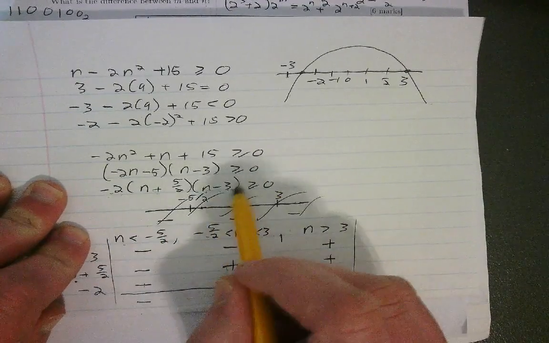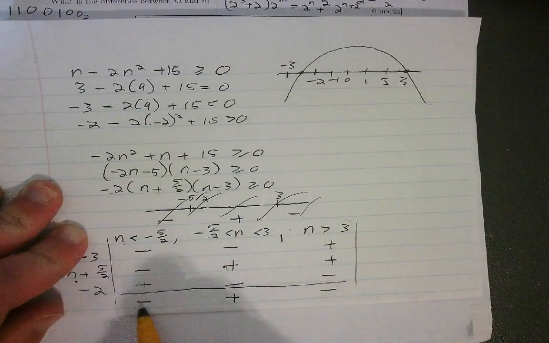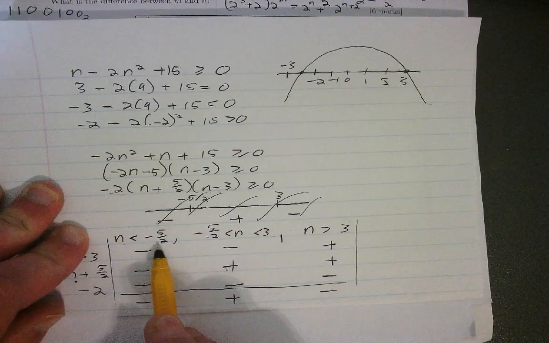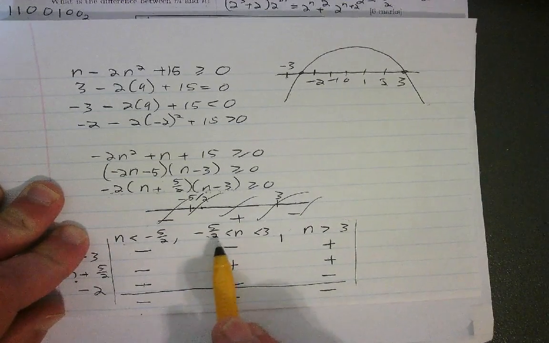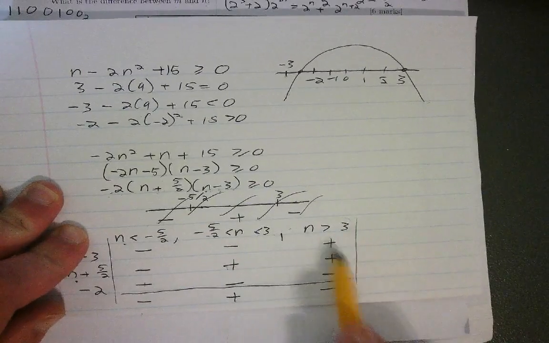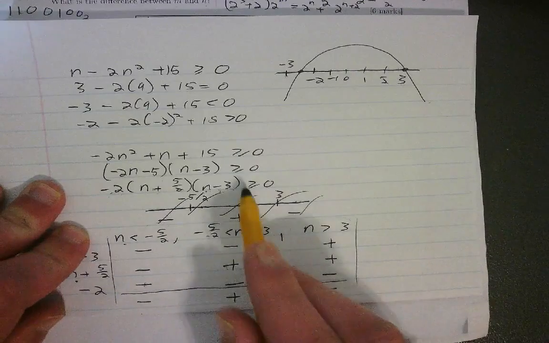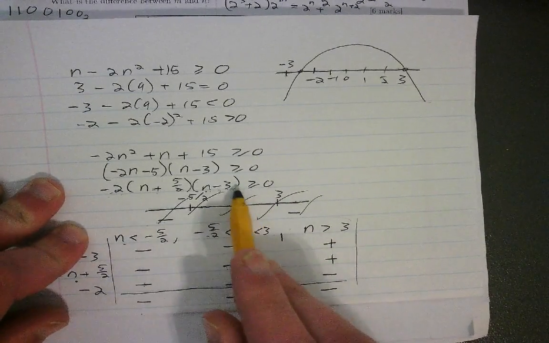And then all you have to do is work out what's the original sign it had when it's smaller than minus 5 over 2. Change the sign once at minus 5 over 2 and change the sign again at n is 3. By the way, if one of these terms are squared, then this thing will not change signs over there, and that's just something you must keep in mind.